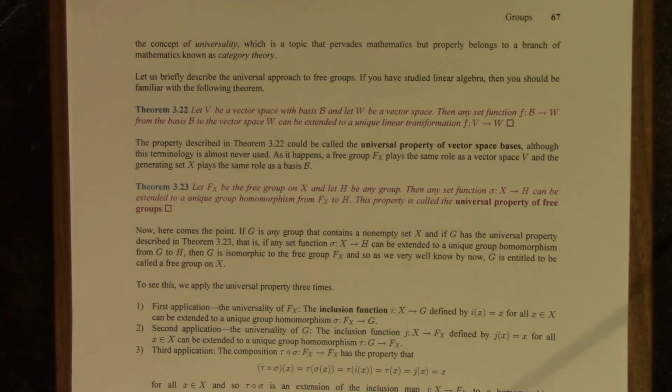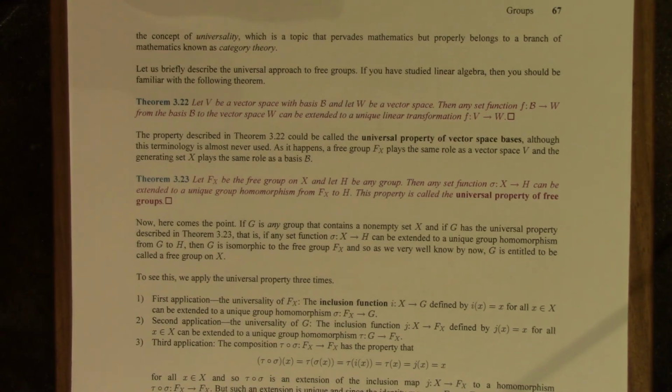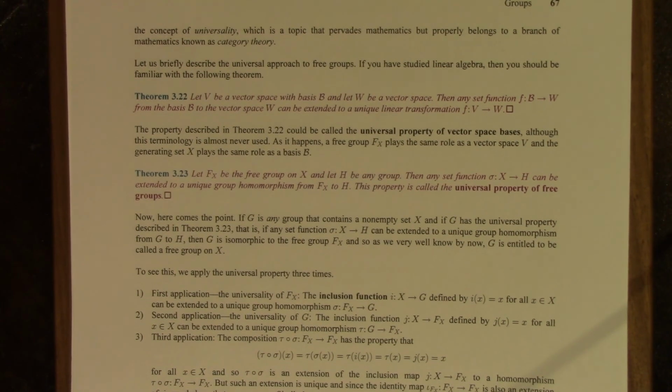It's a property that sort of belongs to a branch of mathematics called category theory, and you can learn about universality in the general context if you're interested by looking at my category theory lectures on YouTube. I want to just very briefly give you the sense of what this is.